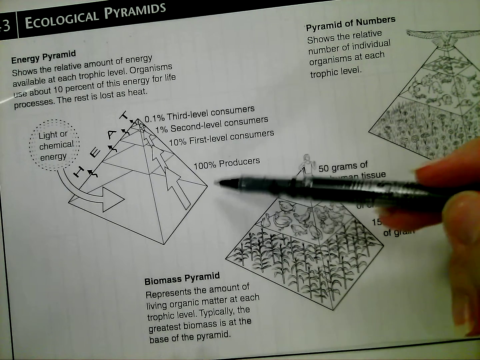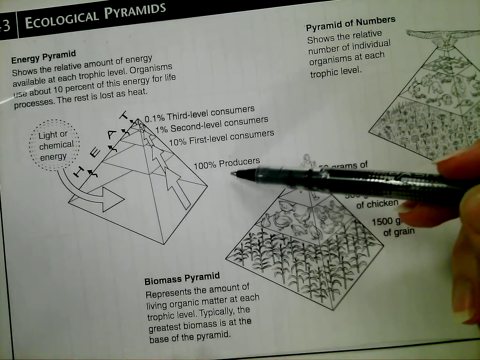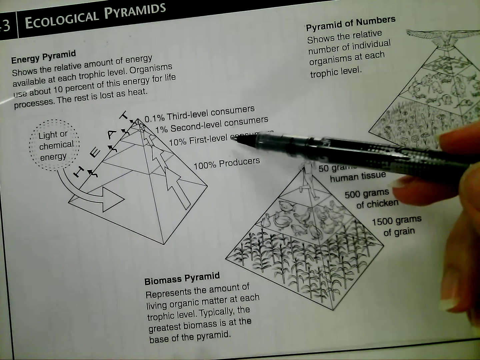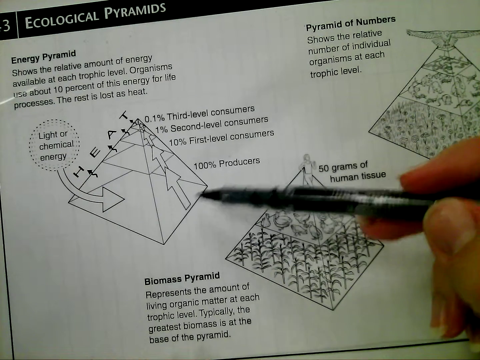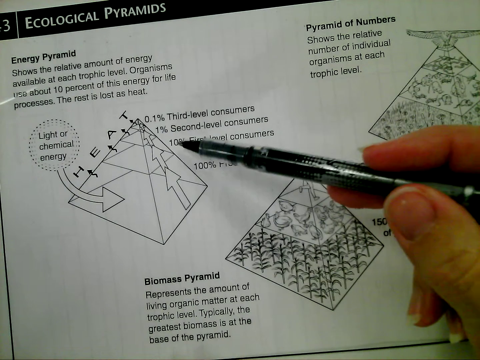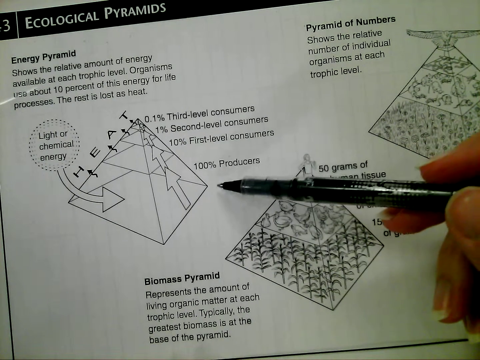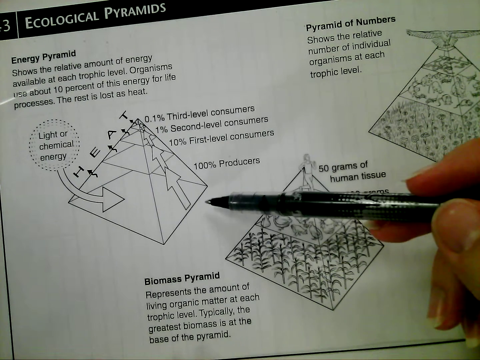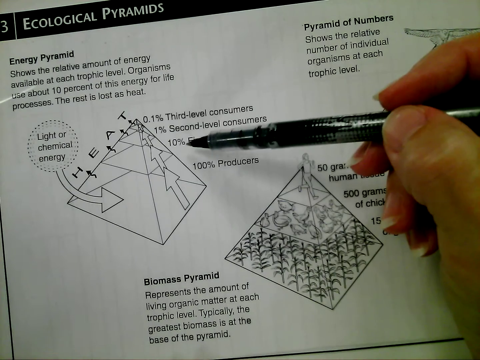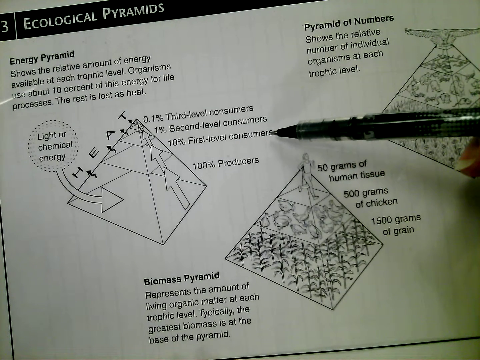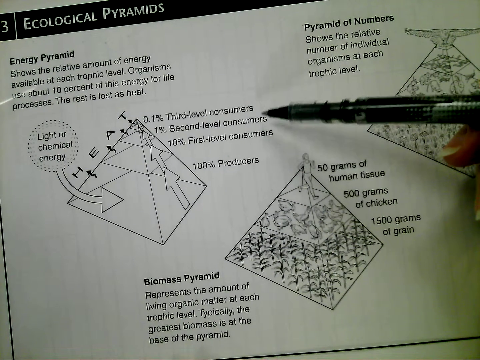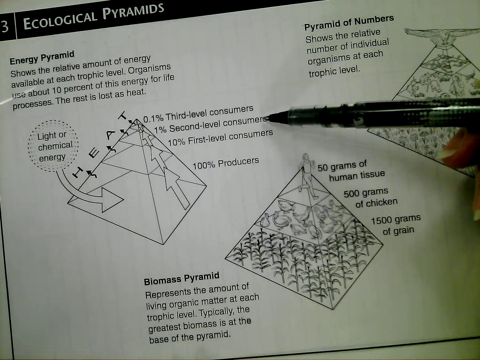Okay, so for example, we have 100% of available energy through our producers, which are our plants. Okay, now when a first level consumer, say a rabbit, comes by and eats the grass, the grass has been growing for years, and the rabbit only eats 10% of the available energy from the producer. The producer, of course, got all of its energy from the sun. The first level consumer here is like our bunny. When it gets eaten by, say, a fox, then 10% of its available energy is passed on.